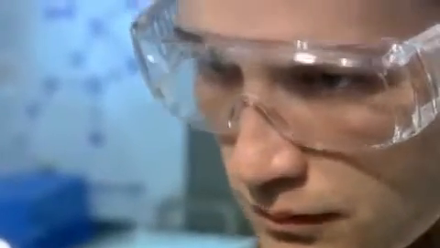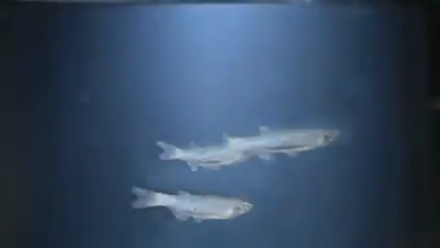The experiment resulted in changes not only in the outward appearance of the fish, but also in their behavior. They began to react to outside stimuli in the same way. It was as if the whole school had acquired a collective mind.